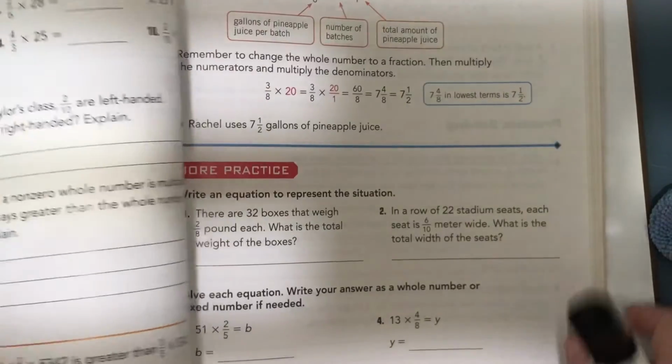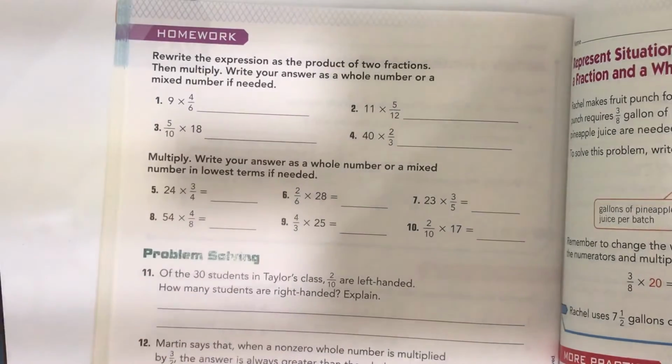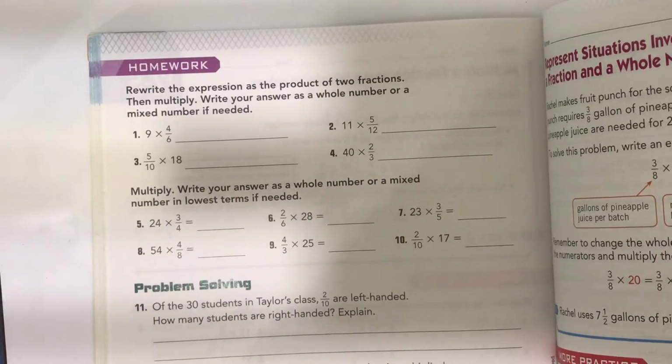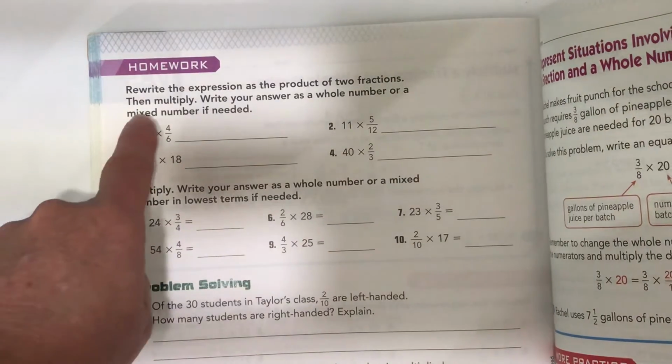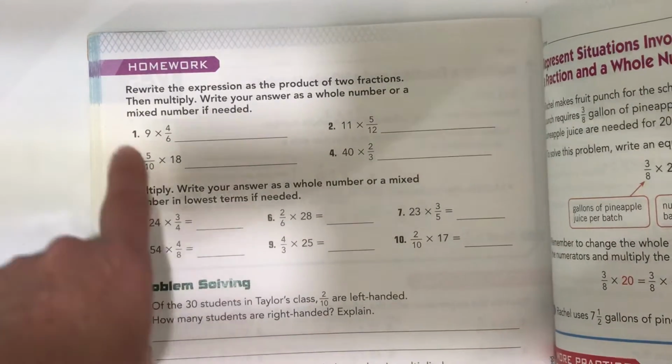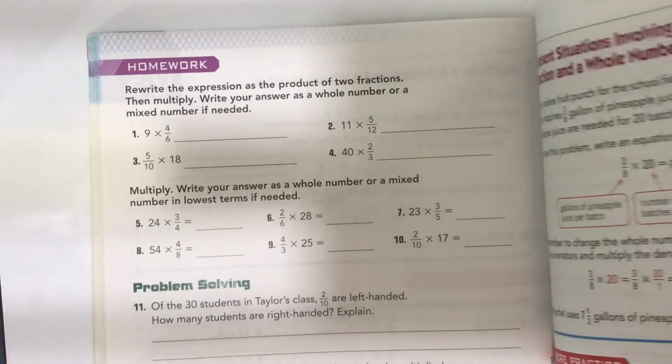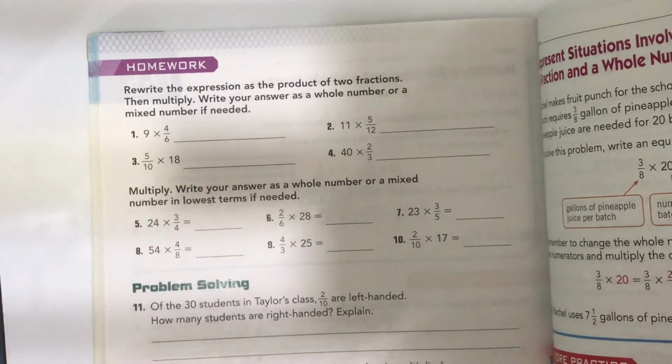Okay, now let's go to 192 because that's the page that you're going to be working on. I was just doing some examples on 191. Okay, so the first part says rewrite the expression as the product of two fractions, then multiply. Write your answer as a whole number or a mixed number if needed. Okay, you're doing the same thing on both parts. 1 through 10, the same thing. You're just multiplying.